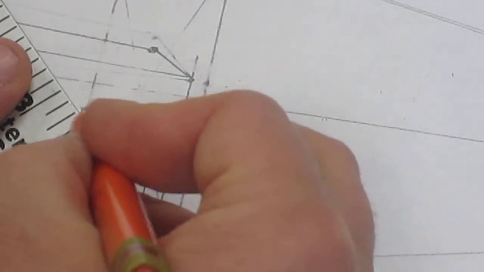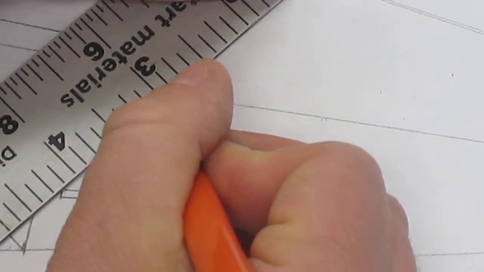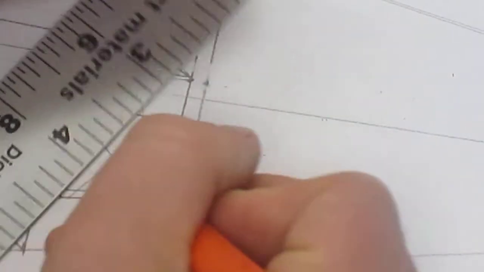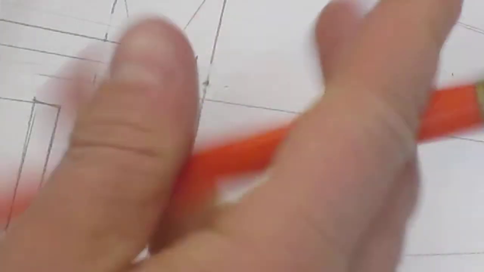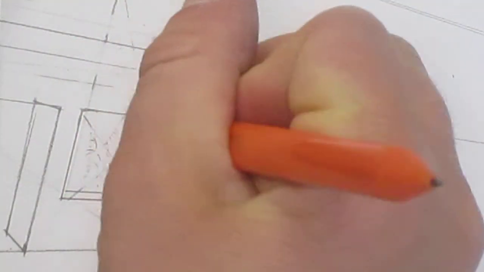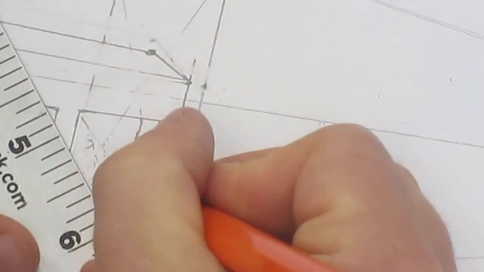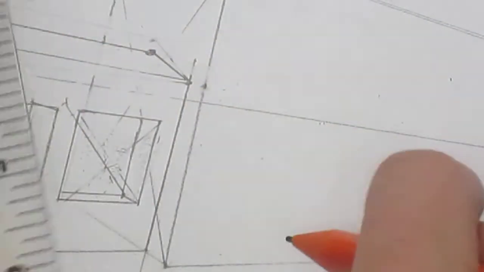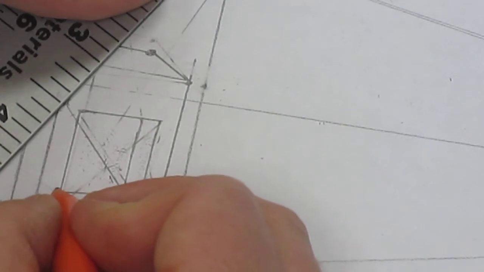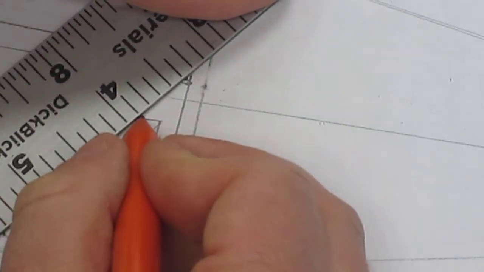So now I need to find the center of this box, so I make an X, and I make an X. That finds, oh, that's the center of the front. I don't want the center of the front. The center of the back. So I kind of have to visualize where that box is.